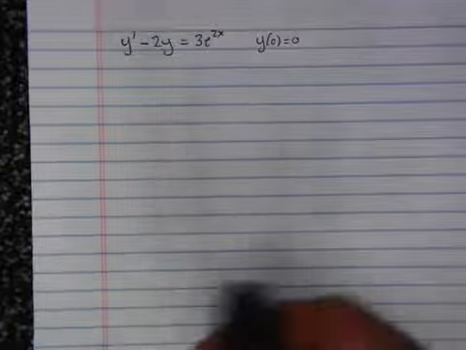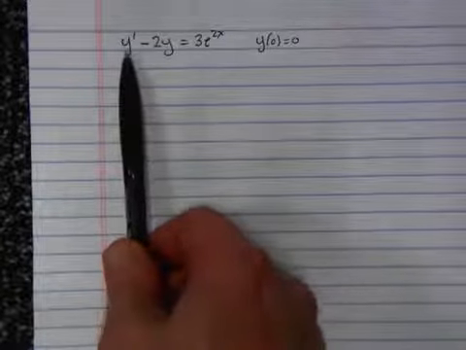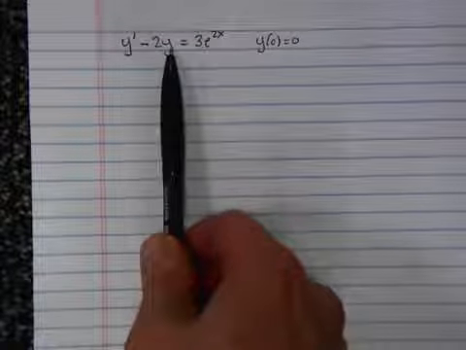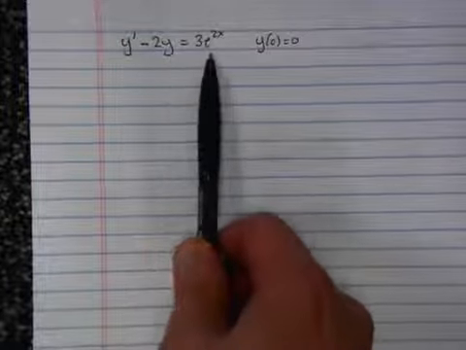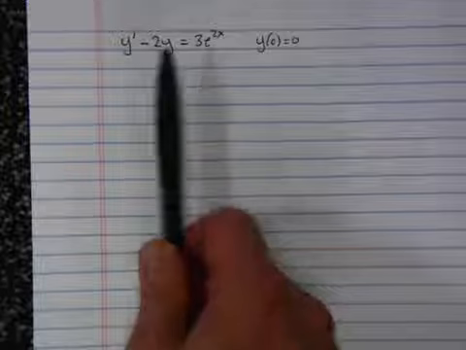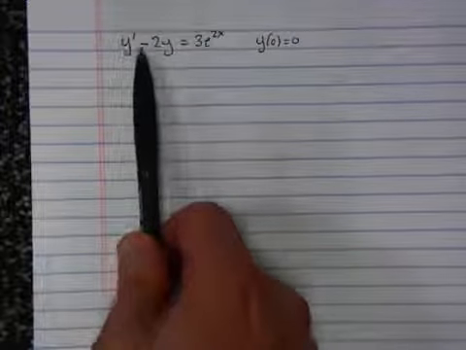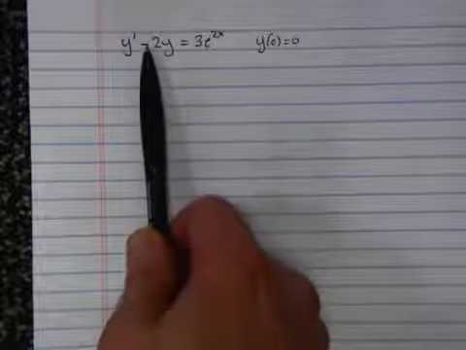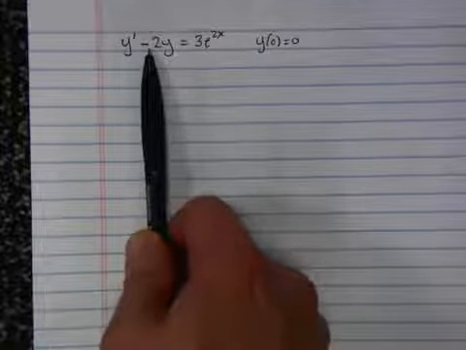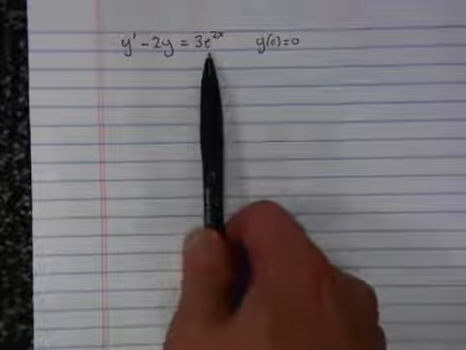So you've got to recognize that here's our dy dx minus some function times y equals some function that only has x in it. So it fits into our linear pattern. Our linear pattern is dy dx plus p of x times y, where p of x in this case is just the number -2, equals some function q of x over here.